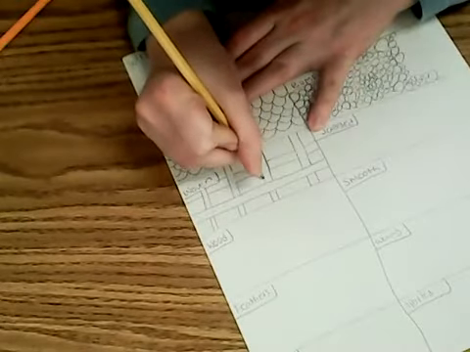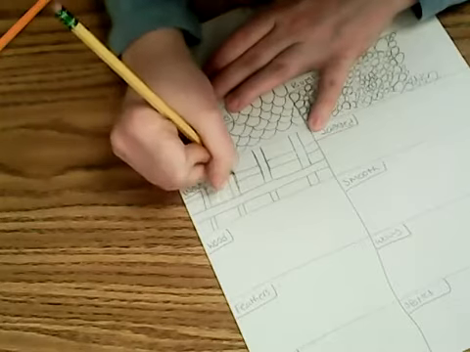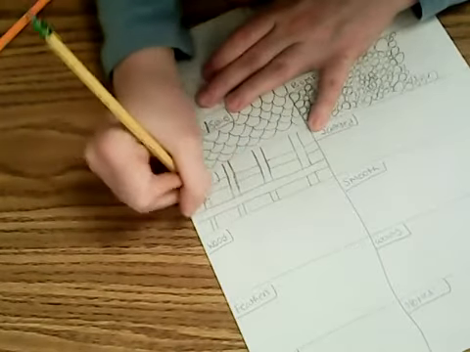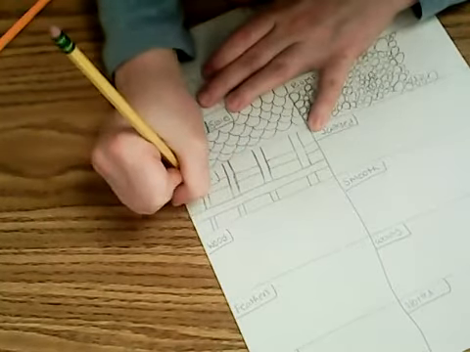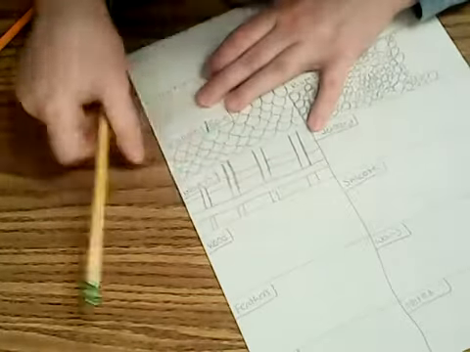I'm gonna just, yeah. Re-go over those first couple lines again. And there we go.